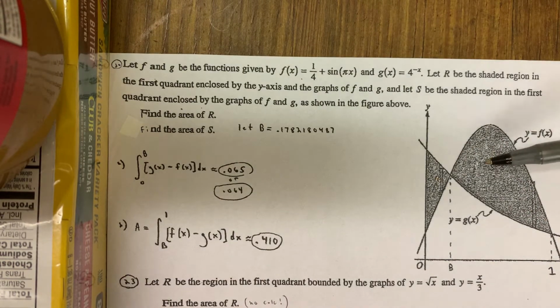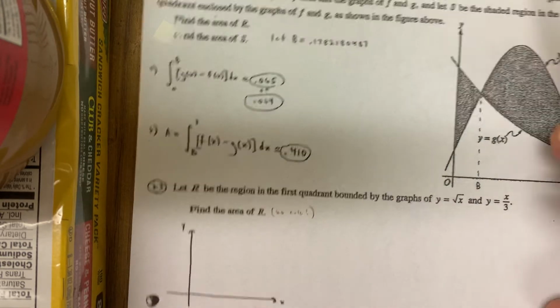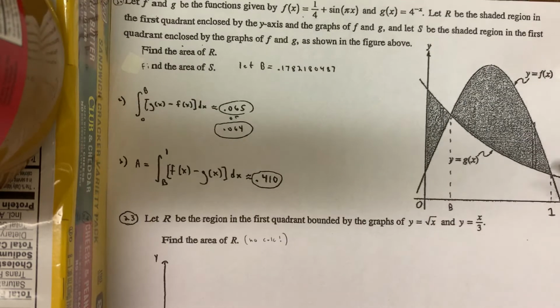We had region R over here. We had region S over here. They wanted you to find the area of R, the area of S. Shouldn't have been too terrible. Use that calculator to get this intersection value right here. You probably use the calculator over here only to realize it was 1.